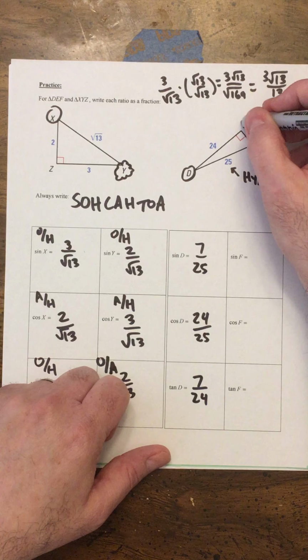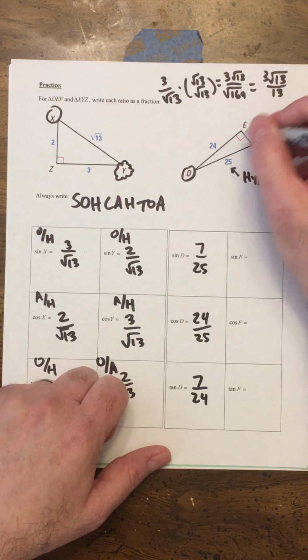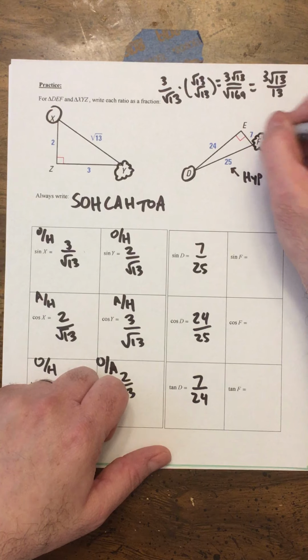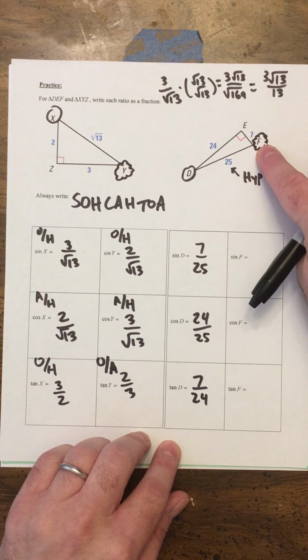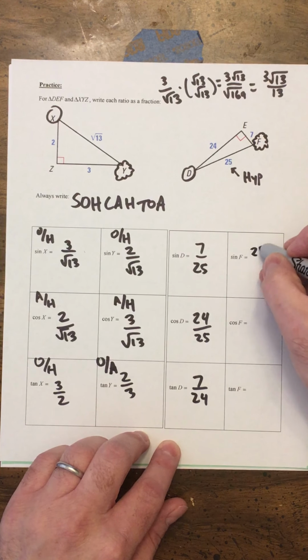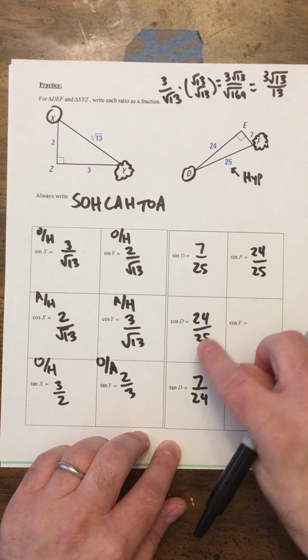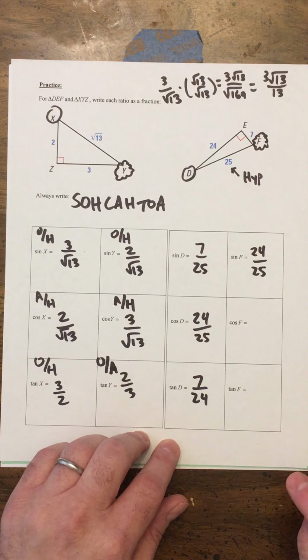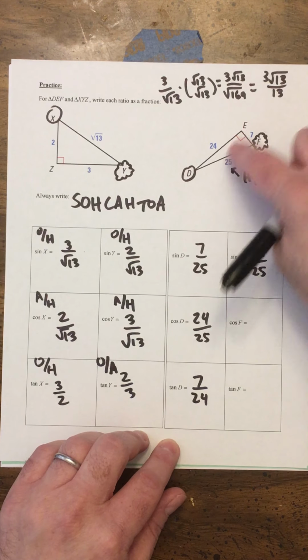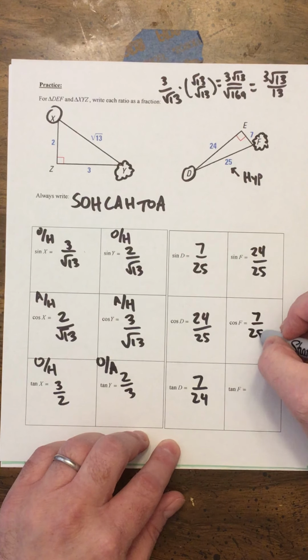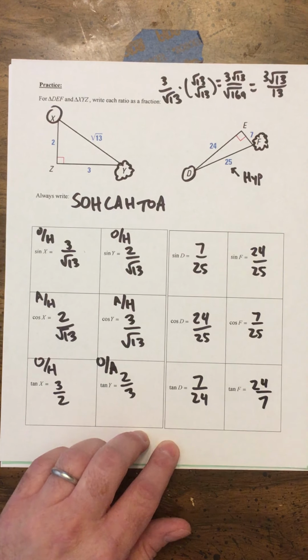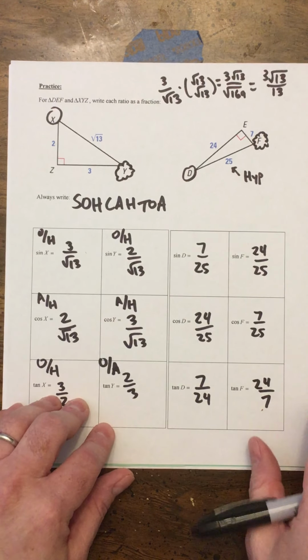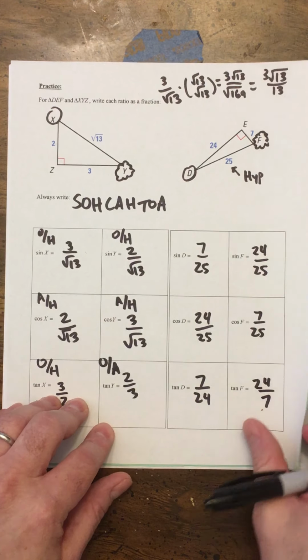Now from F, and remember we never use E to do trig ratios, we only use the acute angles, never the right angle. I'm going to put a little bubble around that so I can keep track of where I am. Sine is going to be opposite, which is 24, over hypotenuse 25. Notice these are the same. That's what we saw on the previous page. Cosine is adjacent over hypotenuse, which is 7 over 25. And finally, tangent is opposite over adjacent, which is 24 over 7. Okay, so hopefully you're getting how to make these ratios. Okay, last page.